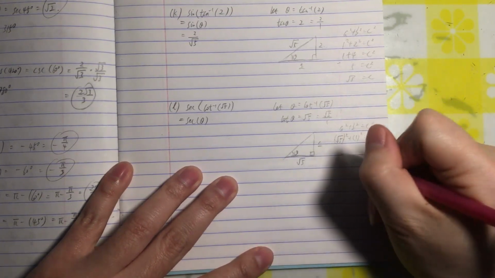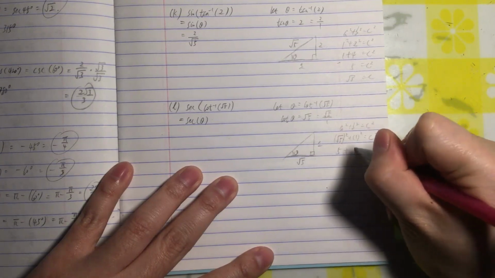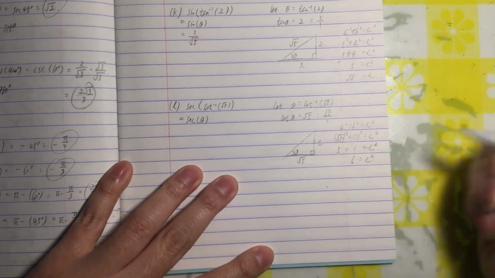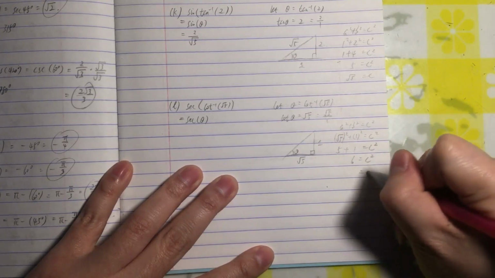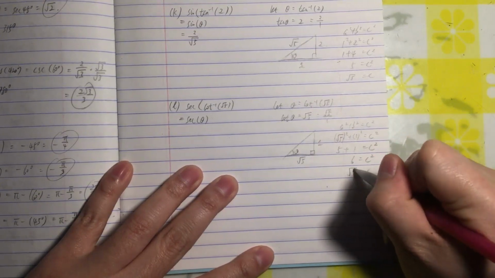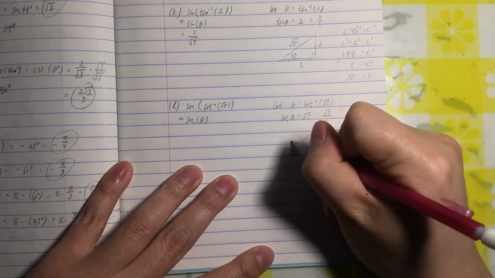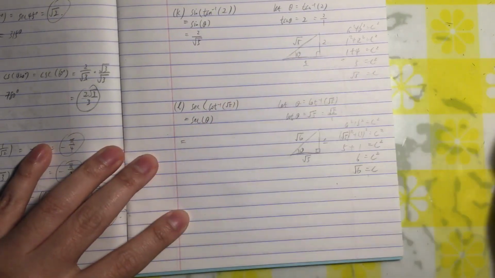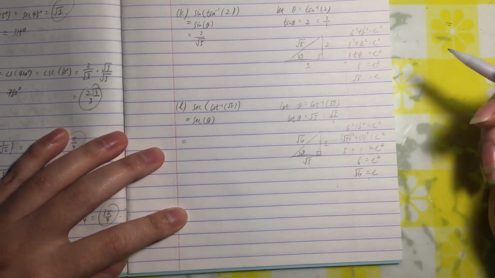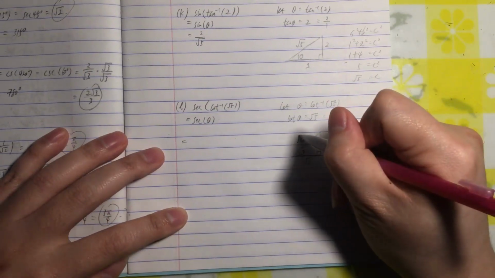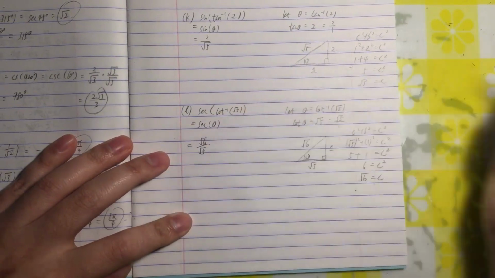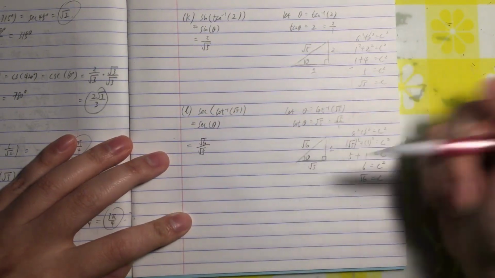Square root of 5 squared is 5. 1 squared is 1. 5 plus 1 is 6. So you get c squared equal to 6. If I take the square root, c is square root of 6. That's the missing side here. So for secant theta, the formula is hypotenuse over adjacent, square root of 6 over square root of 5.